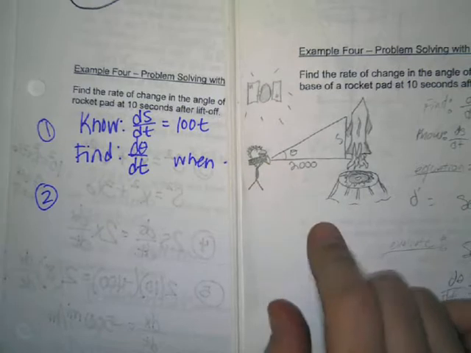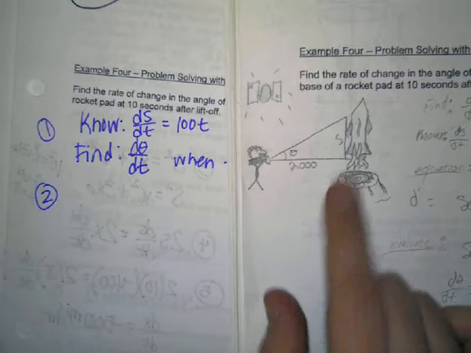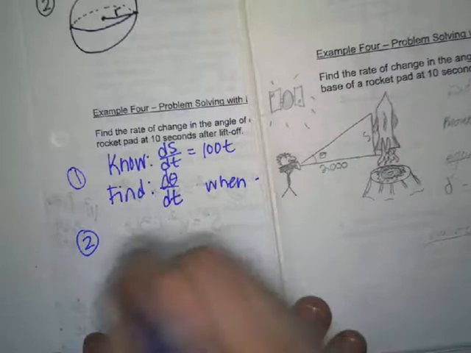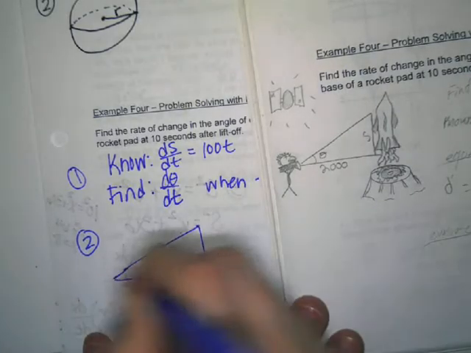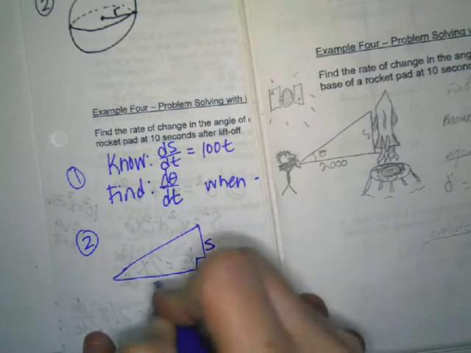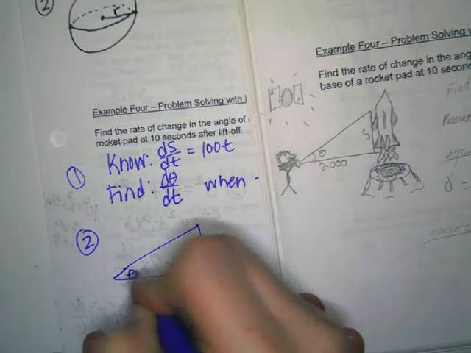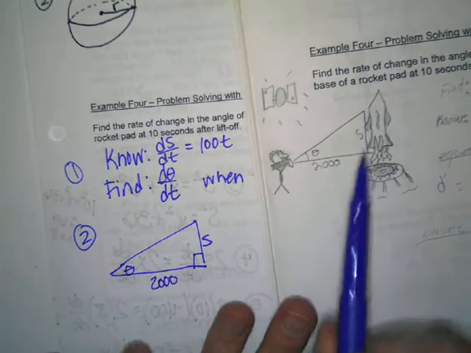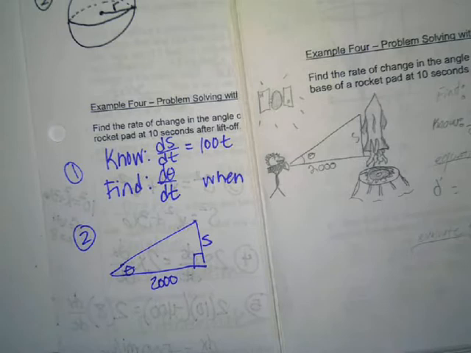If you want to, at least draw the triangle to start with. Okay. And again, this is not h, this is S because they gave me the position equation. That means the rocket's changing position all the time, so we had to label that with a variable.